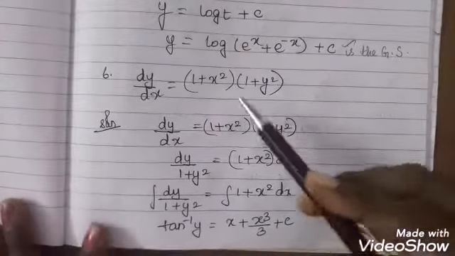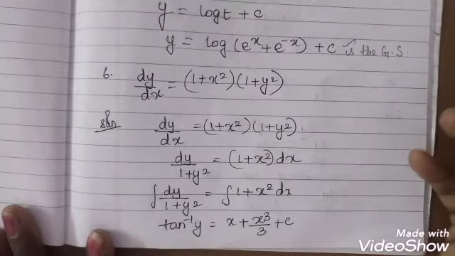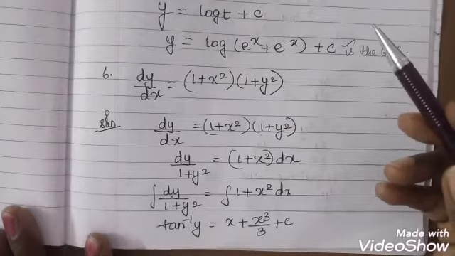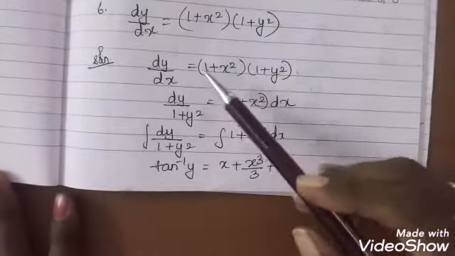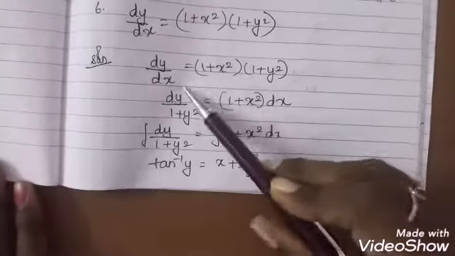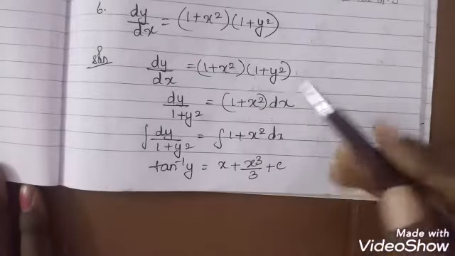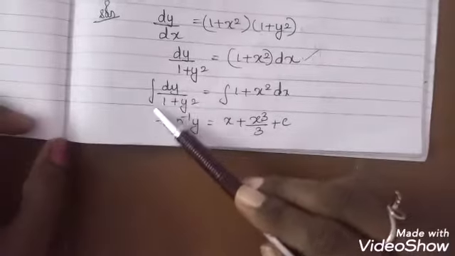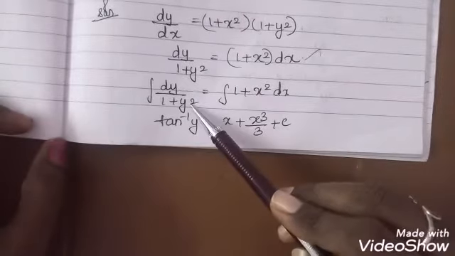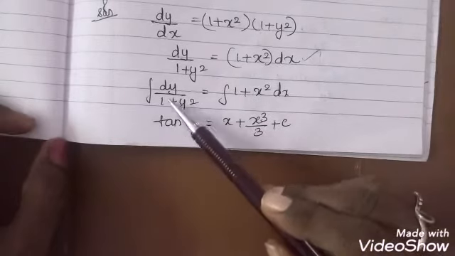Now the sixth question. So what is your sixth question here? dy by dx is equal to 1 plus x squared into 1 plus y squared. So this is easy for us to separate the variables here, one as y and the other in terms of x here. So when I cross multiply, you will have it as dy divided by 1 plus y squared, which is equal to 1 plus x squared into dx. This is what you have here. So you have it as integral of dy divided by 1 plus y squared is equal to integral of 1 plus x squared dx. So you integrate this.